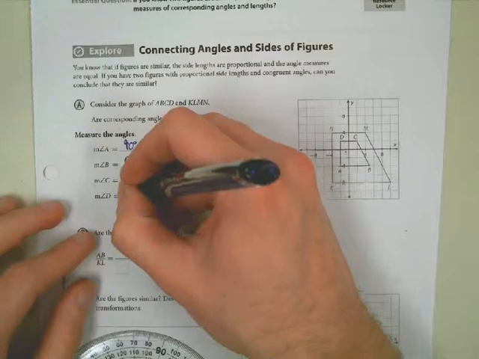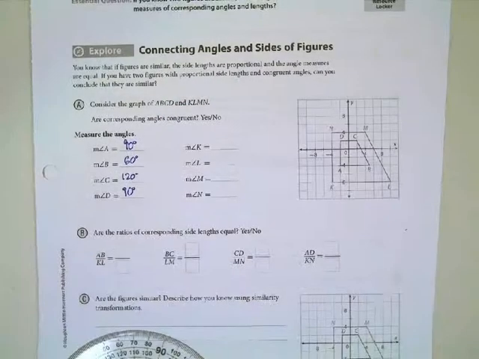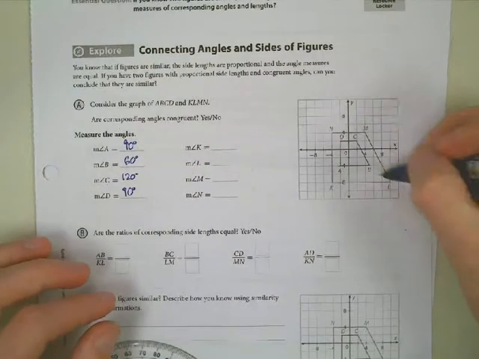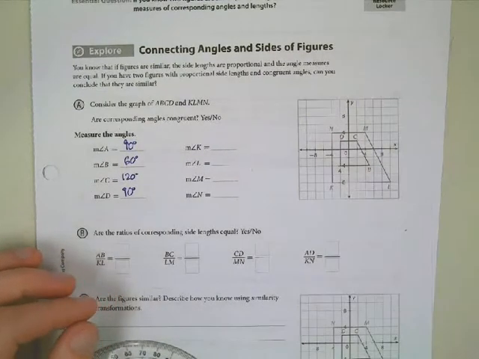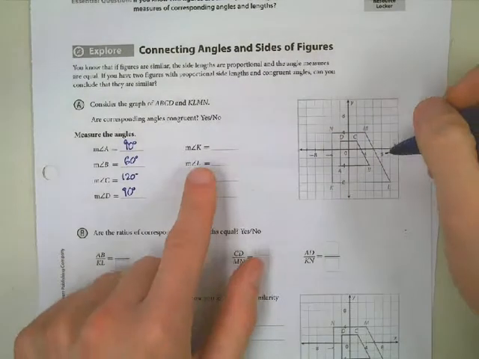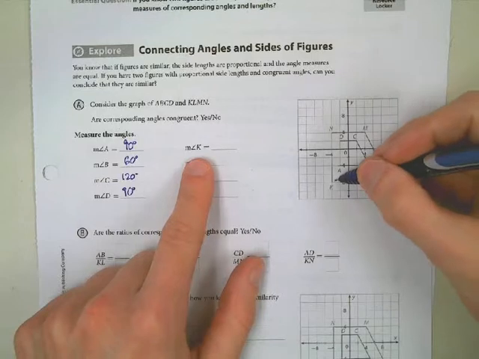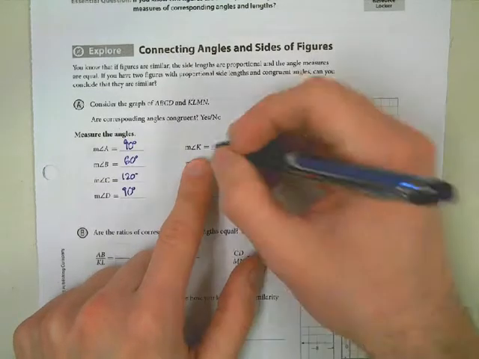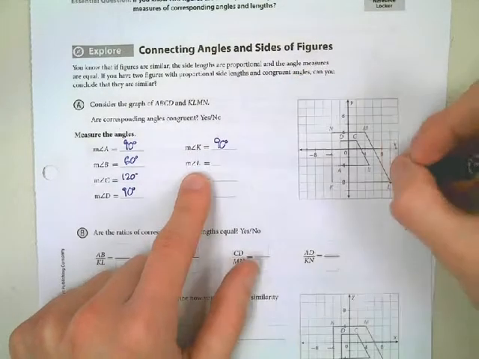Okay? And then we'll do the same thing here for the big shape. So for the big shape, let's see here. So Xander, angle K, what do you say that measure is going to be? 90. Yeah, 90 degrees. Right? Angle L, I'm going to actually, Kyle said it's all going to be the same, but let's just take a look to see.